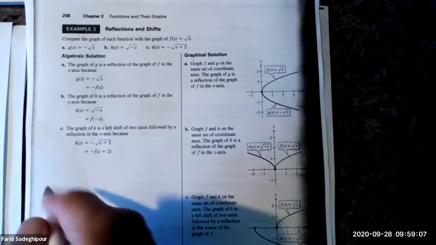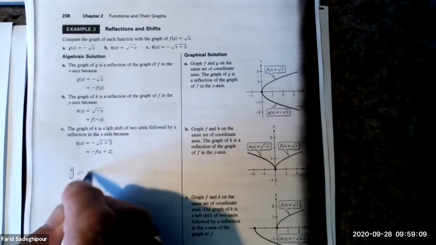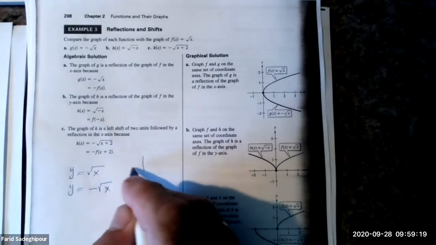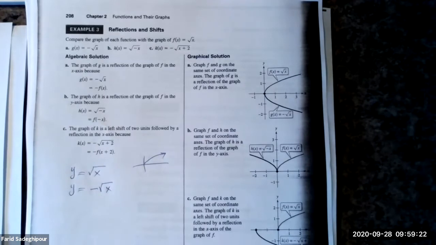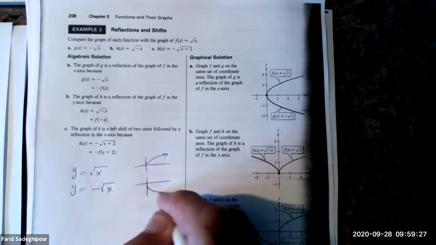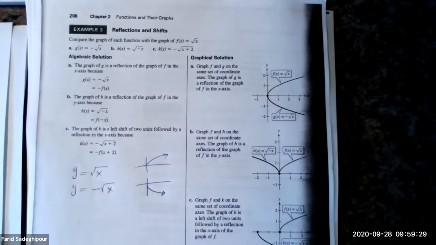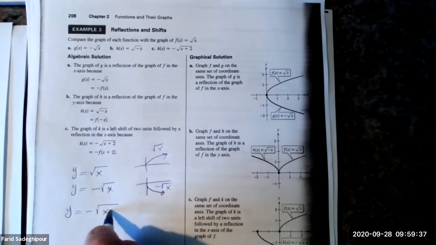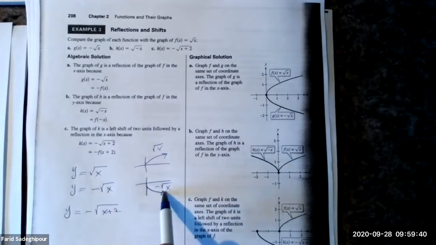Okay. So for the last one, look, you have y equal radical x, correct? And now it is minus radical x. So from here it would be this. This is radical x. This is minus radical x. And then this one means now you have to take this and shift it -2.